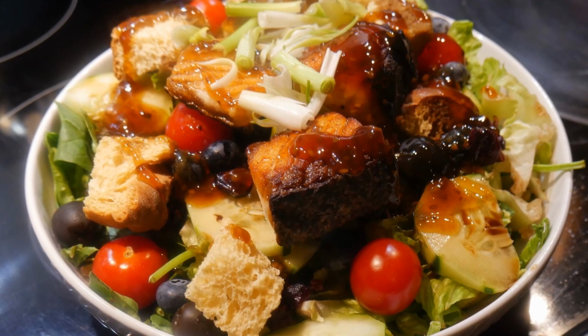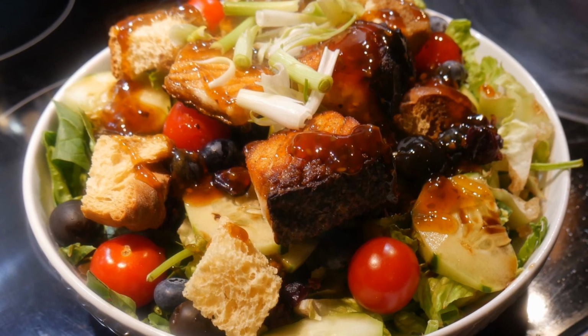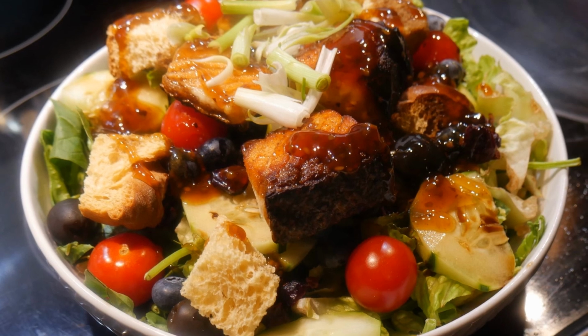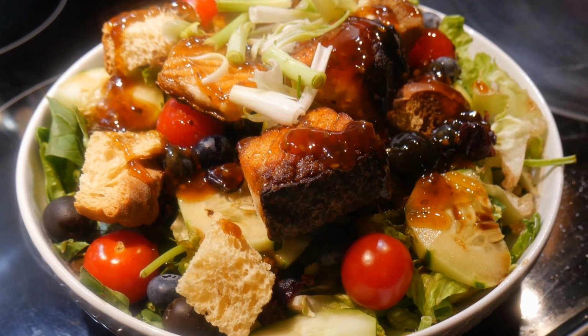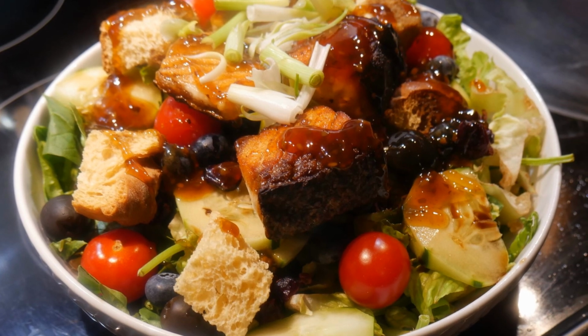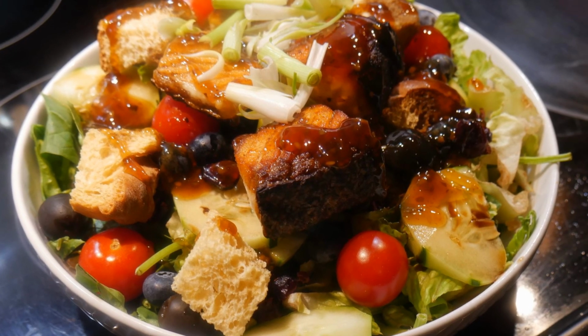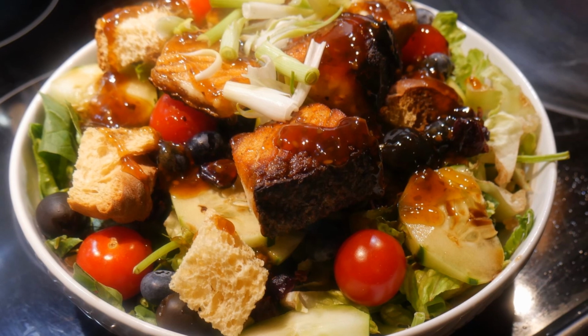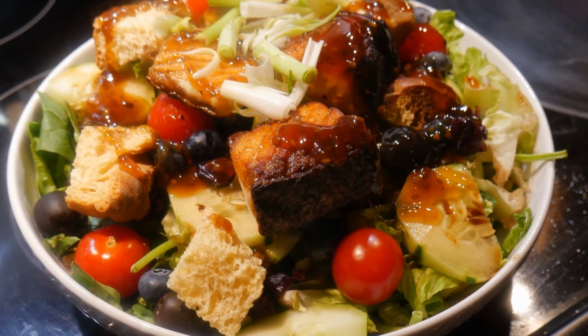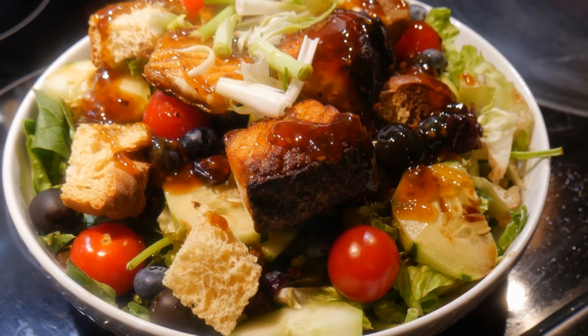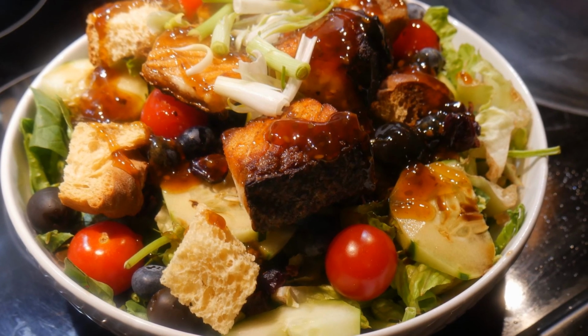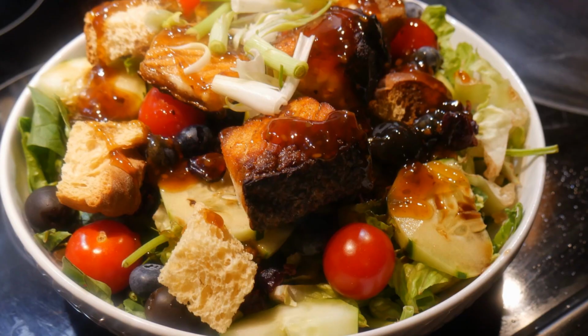Here is probably the most complex salmon salad that I have created, because in addition to all the ingredients that I have put in the past, I happen to have some croutons that I made from my homemade bread, and I also have some fresh blueberries that I can add to the salad. And last but not least, I love cranberry, so I add some cranberry raisins as well.